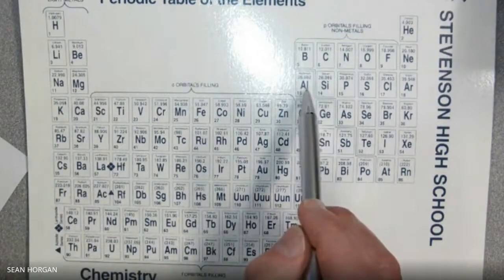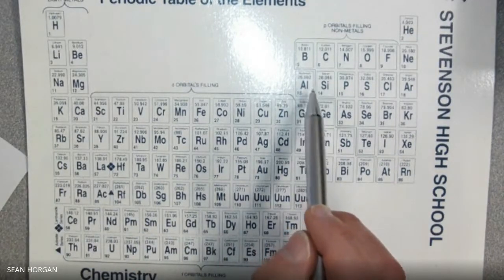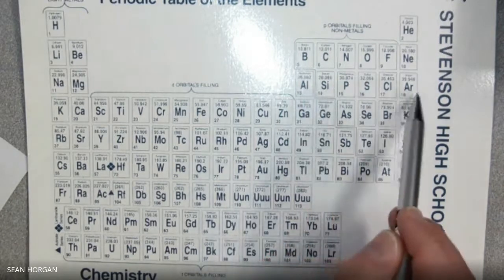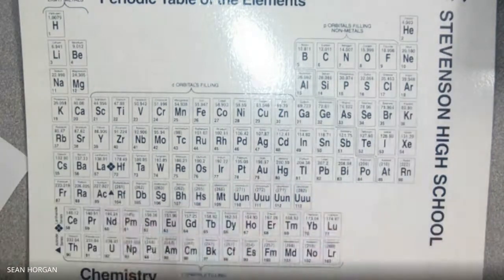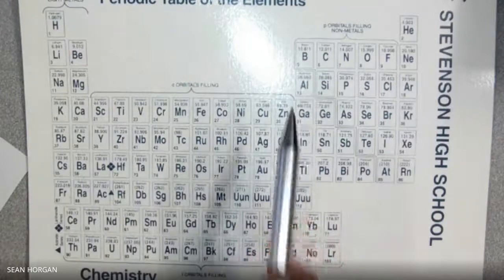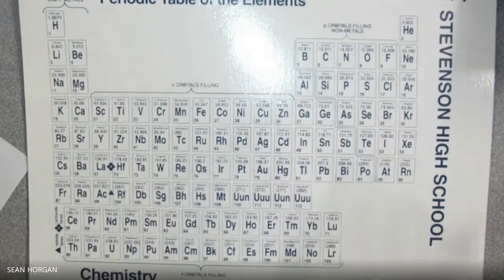And then aluminum is over here. It's still a loser. It's a metal, right? And what it can do is gain all these to get to here, or lose these 3, and that's what it does. It loses 3. Aluminum is a +3.